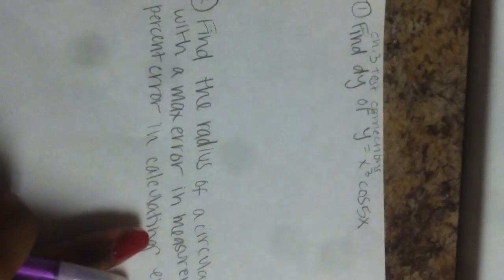Chapter 3, Test Corrections, number 1 says find dy of y equals x cubed cosine 5x. So I would take the derivative of this, which would be x cubed times negative sine 5x times 5, plus cosine 5x times 3x squared.